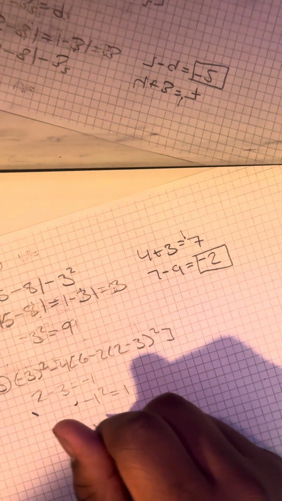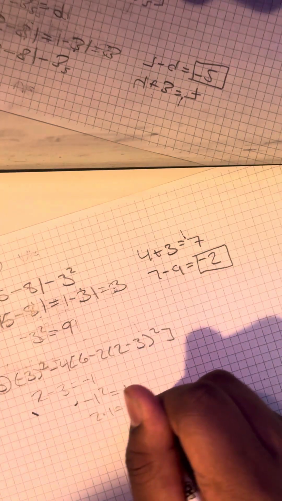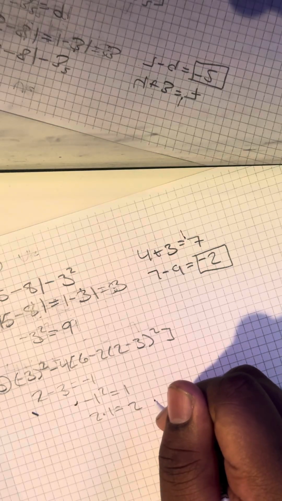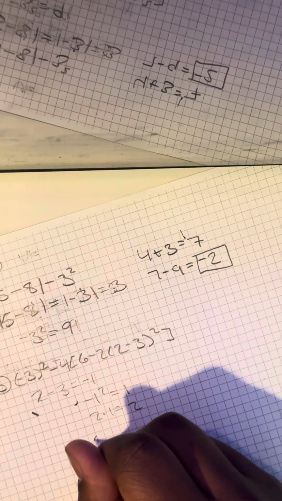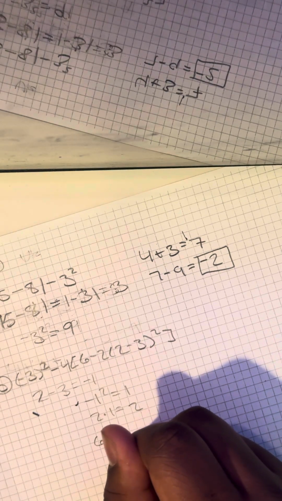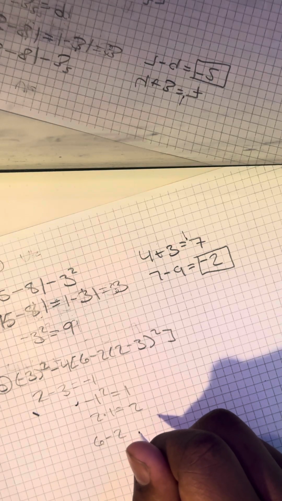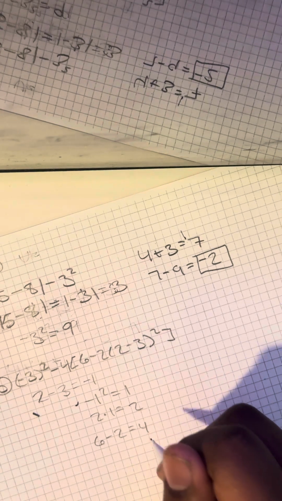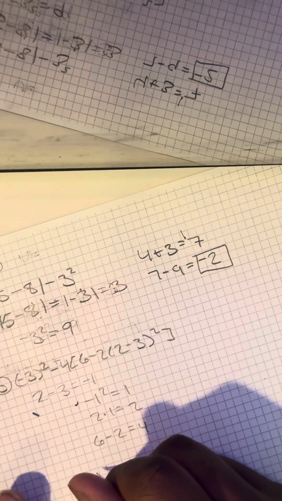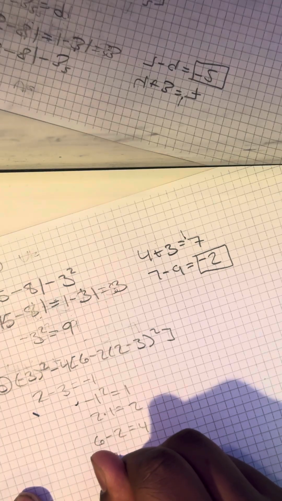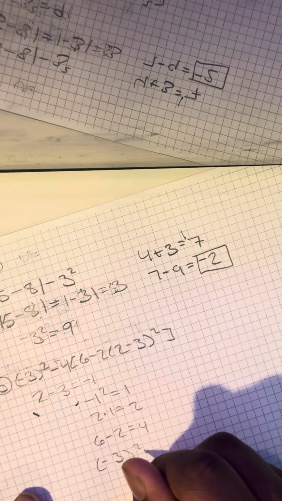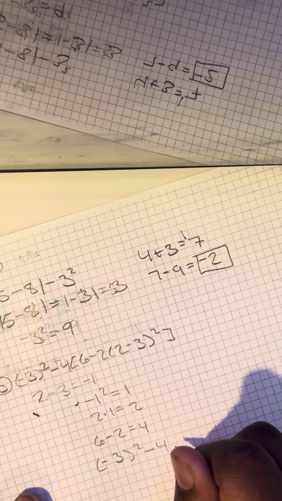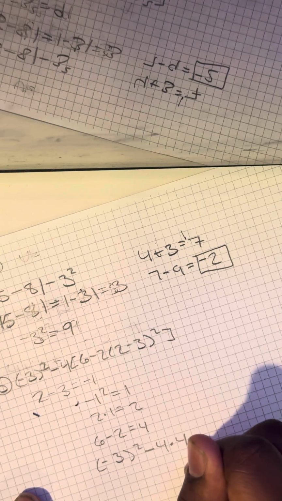Now we have to multiply it by 2, which would be 2. Now we have to go back to the bracket and do 6 minus 2, which will equal 4. So now the whole expression will be negative 3 squared minus 4 times 4.